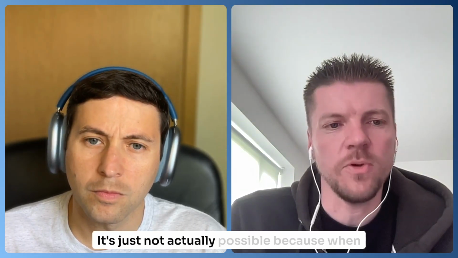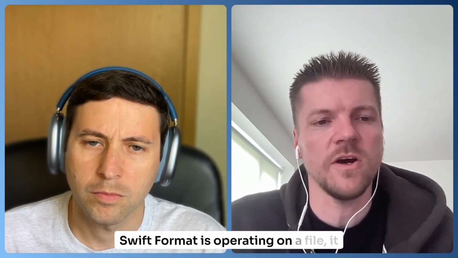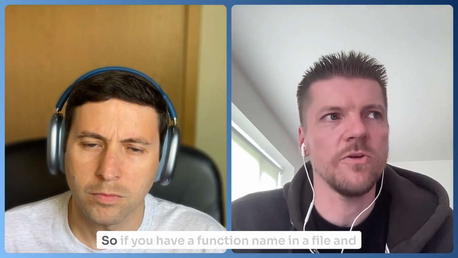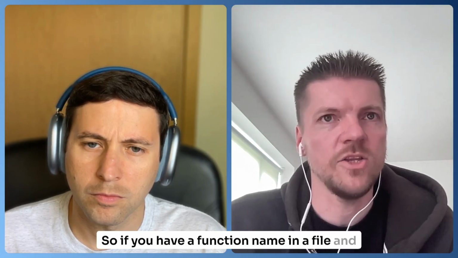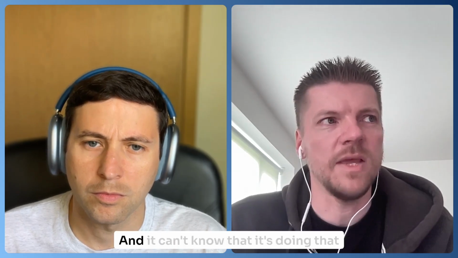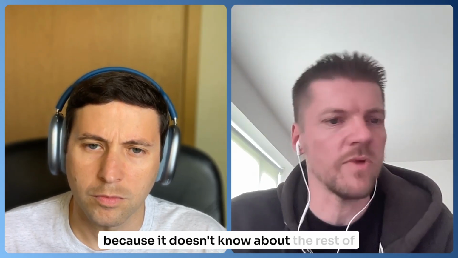It's just not actually possible, because when SwiftFormat is operating on a file, it treats that file in isolation, right? It has no idea of the wider context. So if you have a function name in a file and you rename it, if that's referenced in some other file somewhere, then you're going to break the program. And it can't know that it's doing that because it doesn't know about the rest of your project.